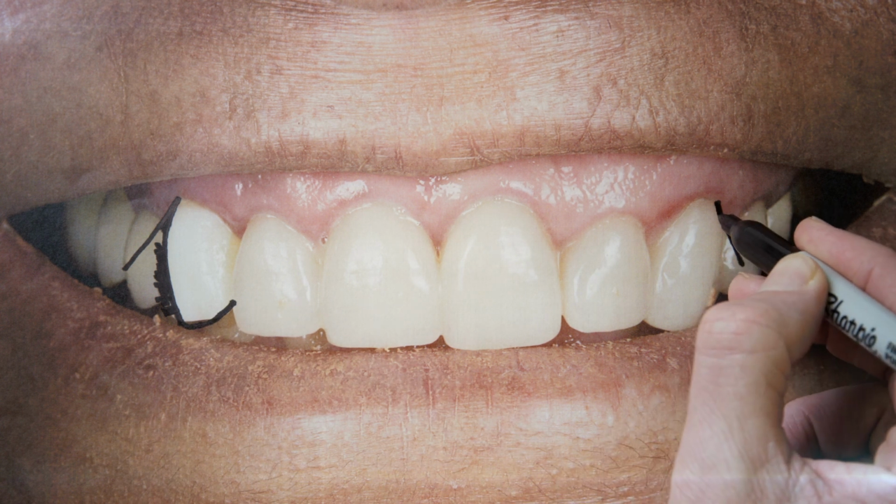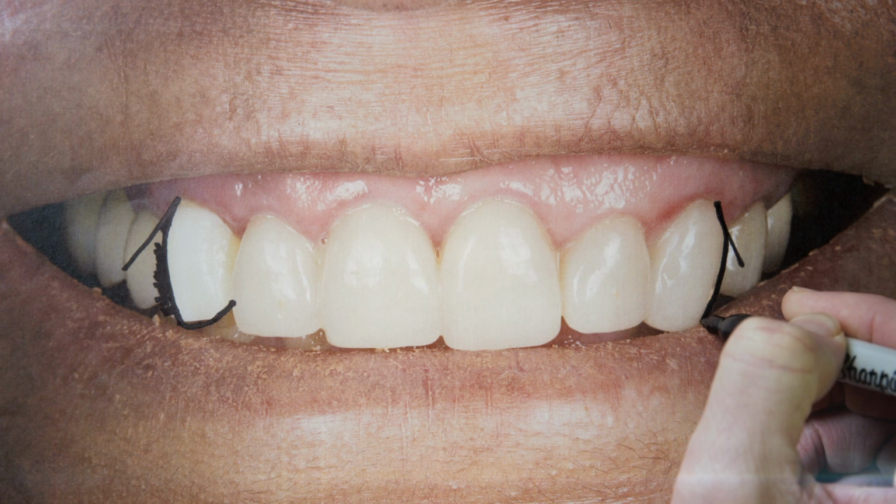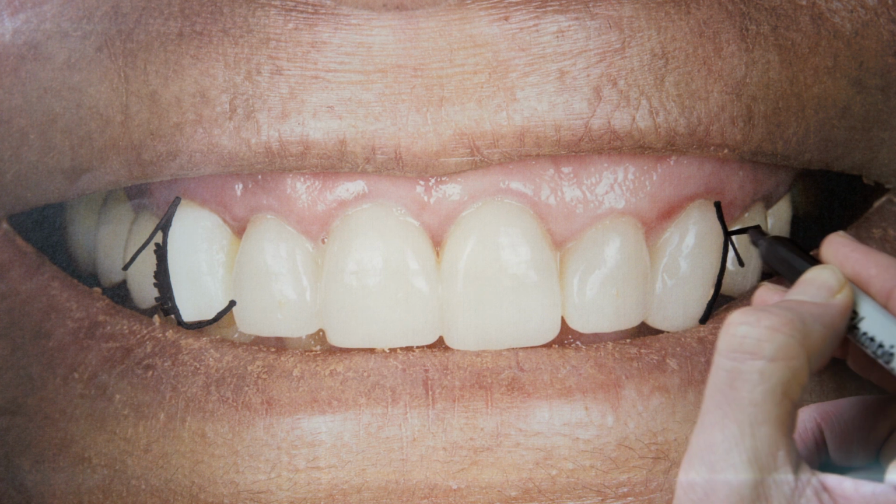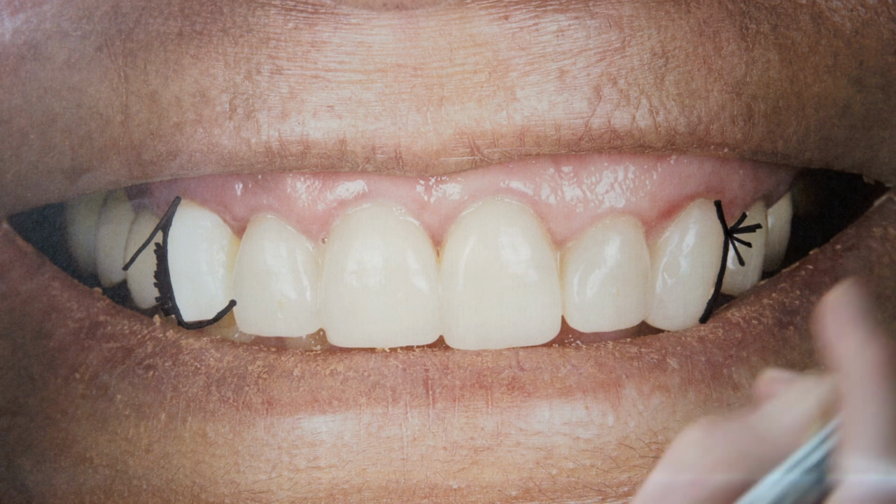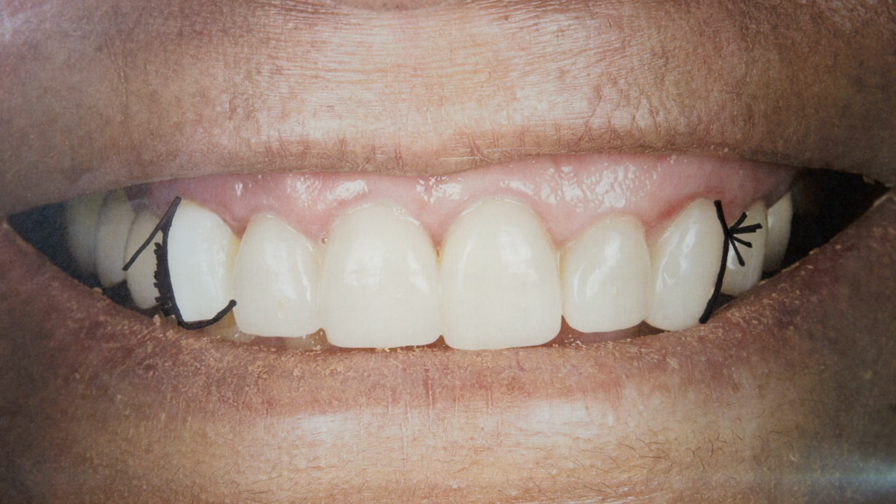If we look at the other side, emergence profile is better on this side and the convexity is in the gingival third. That's where convexity should be on a canine. It's nearly always down further.